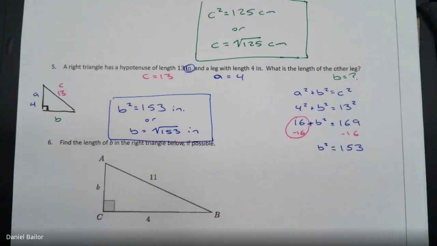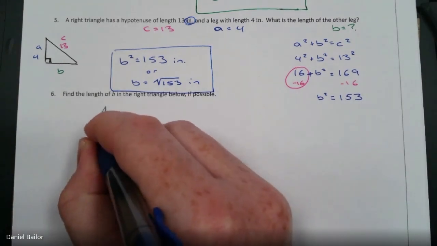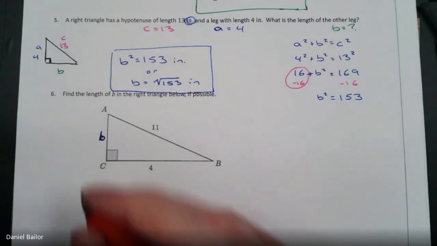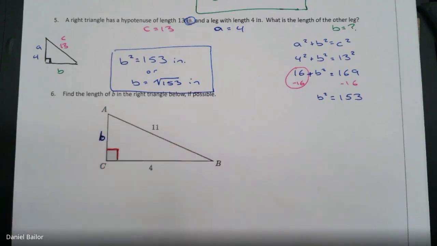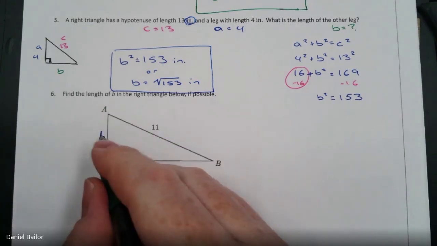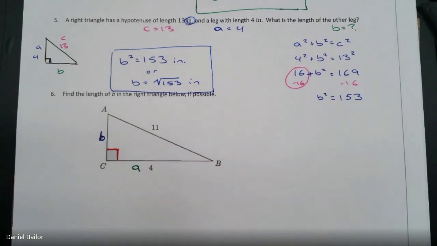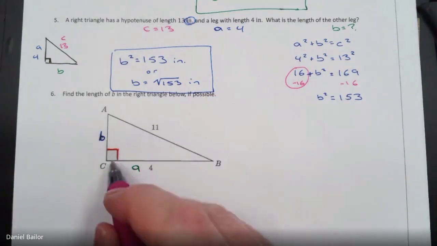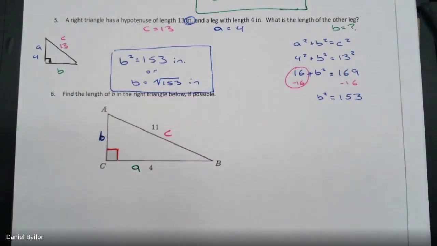The last exercise we have, exercise 6: find the length of B in the right triangle below if possible. So this was super nice. They already labeled this as B, the one we need to find. So we check, it is a right triangle. We know if this leg is B, this leg is A, and the legs are touching the right angle. And the hypotenuse opposite the right angle, C, is going to be 11. So we're going to use that information to find the missing leg.